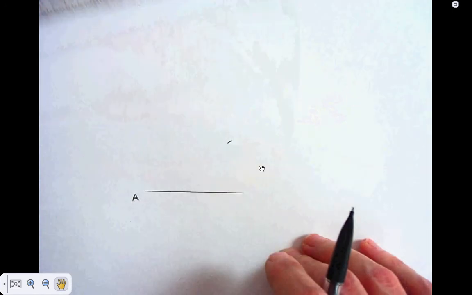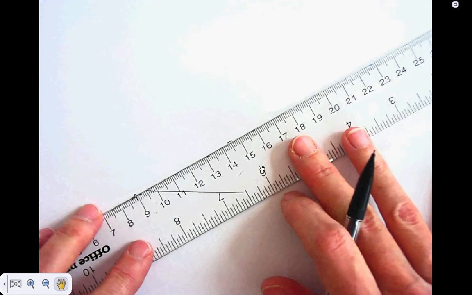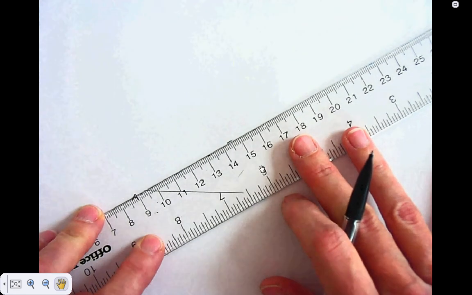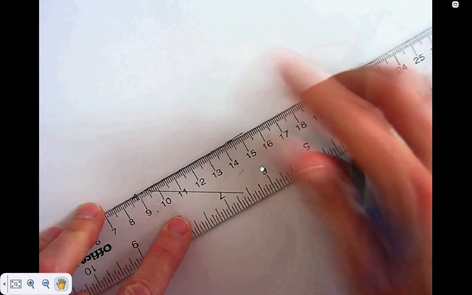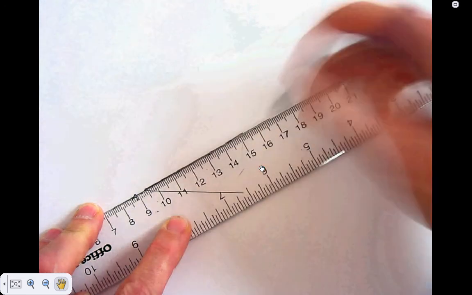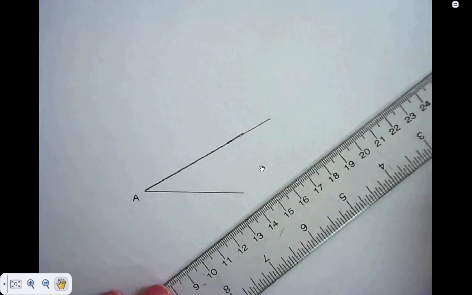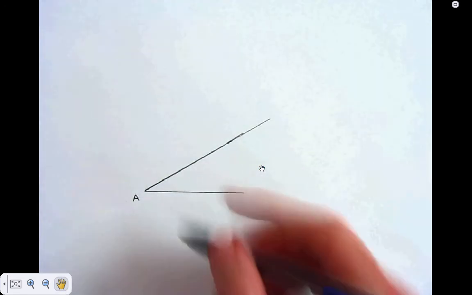So once we've measured 30 degrees, now we can go ahead and mark our angle. So here we have our 30-degree angle.